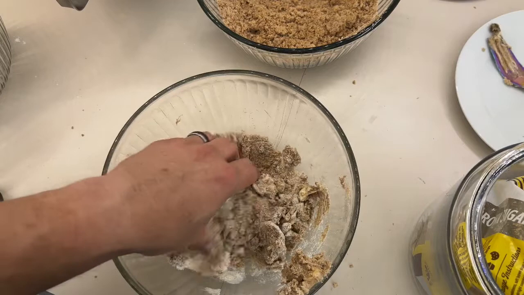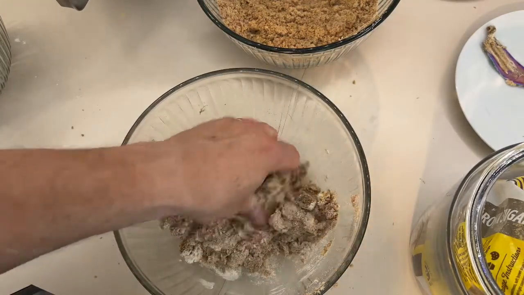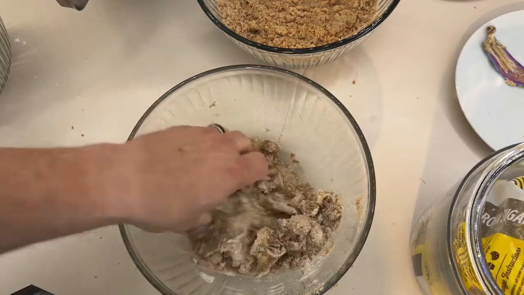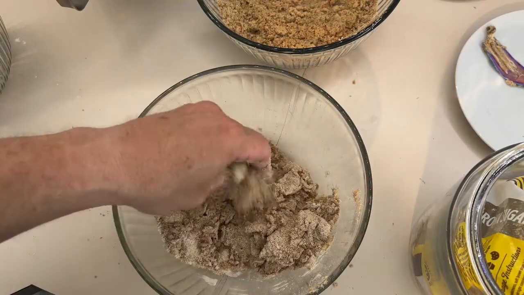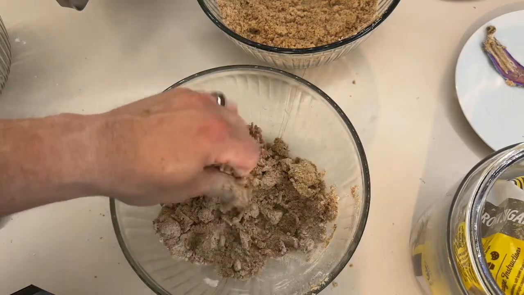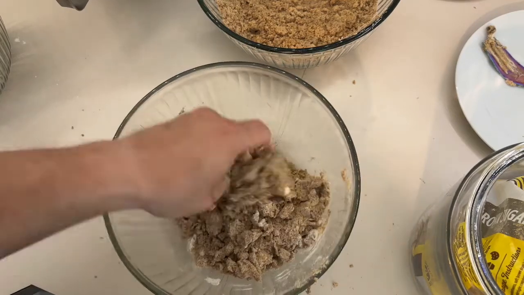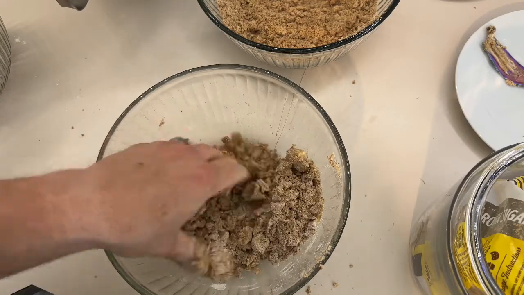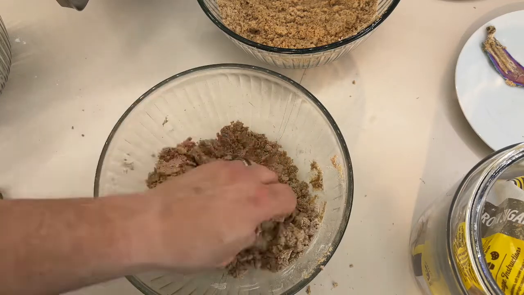Dive in with our clean hands, our impeccably clean hands, as Martha Stewart would say. And we're just making a crumble. You could probably put some oatmeal in this if you want more crunch to it. But I like it the way it is. Chunk of butter right there.